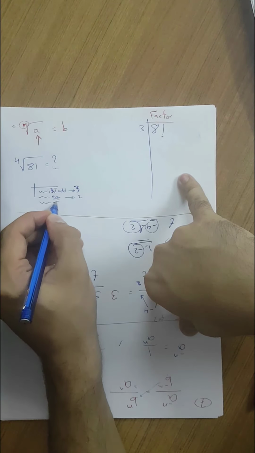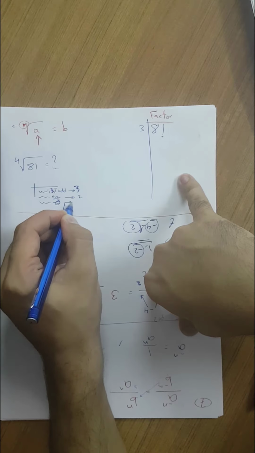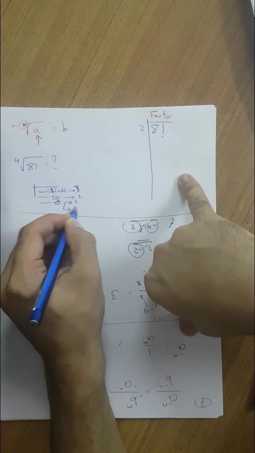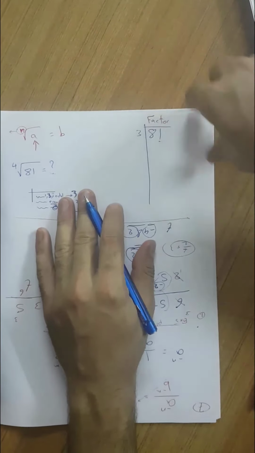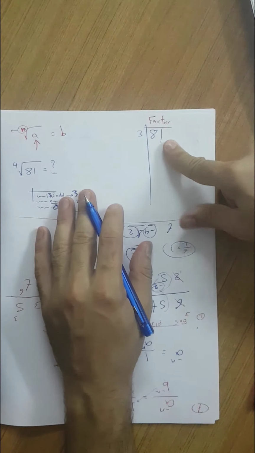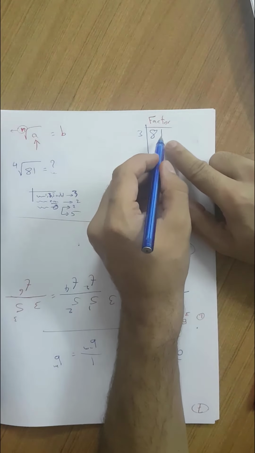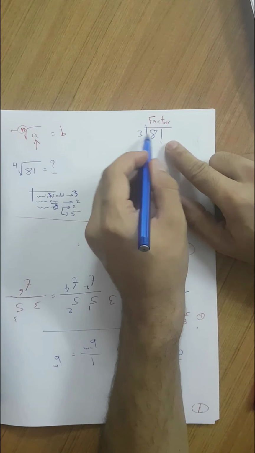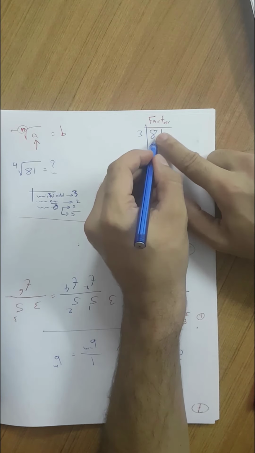If there's a 0, you have two options, 2 or 5. Okay, that's all. So I have 81. 81 is odd, so I can divide 81 by 3. We see it is equal to 3.